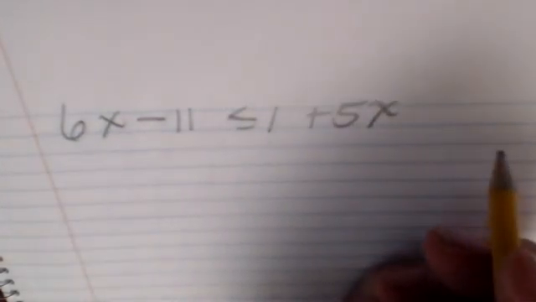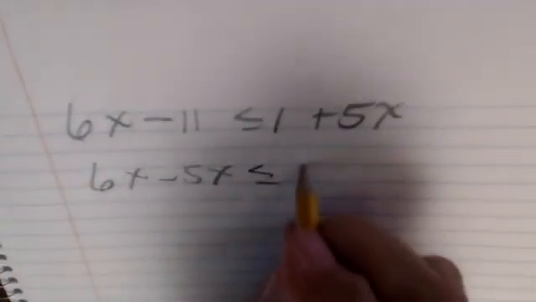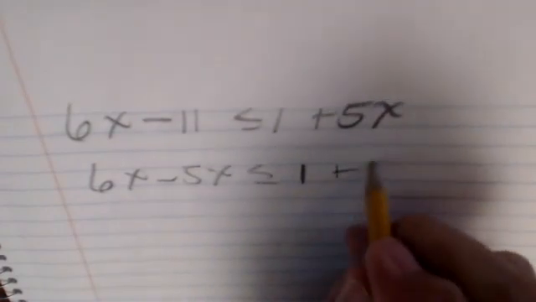And we can soup it up a little bit, but it's still the same song and dance. Let's try this. So I got 6x minus 11 is less than or equal to 1 plus 5x. Well, the big deal is we can add and subtract like we want to. So I got 6x minus 5x is less than or equal to 1. Bring the 11 over, it becomes positive. 6x minus 5x is x. On the right side, 1 plus 11 is 12. So my answer is x is less than or equal to 12.